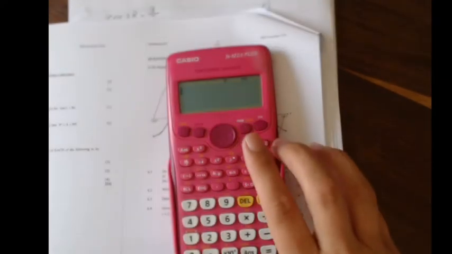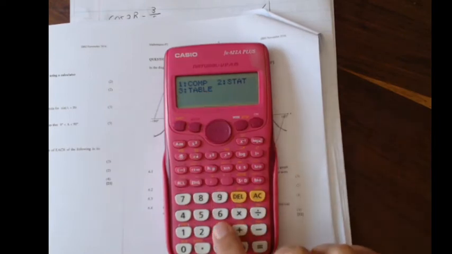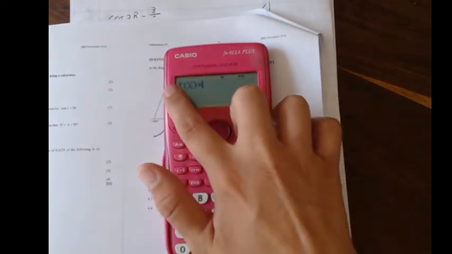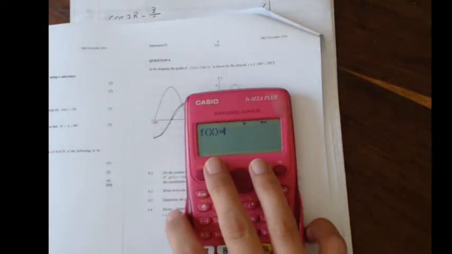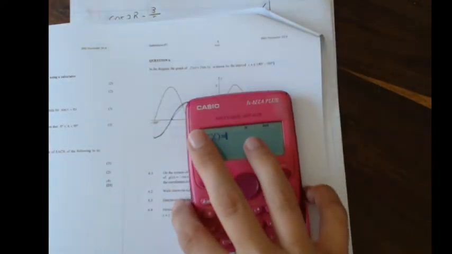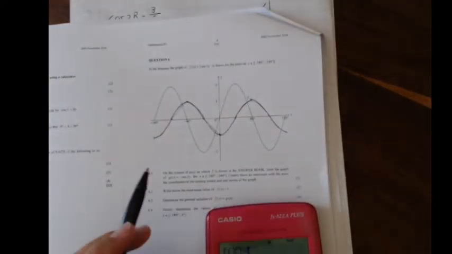On your calculator, you're going to start with mode, then choose table, so option 3. Then it's going to ask you what is the equation. You can type in this f(x), but I'm still going to work with this. I want to plot the graph of negative cos 2x.